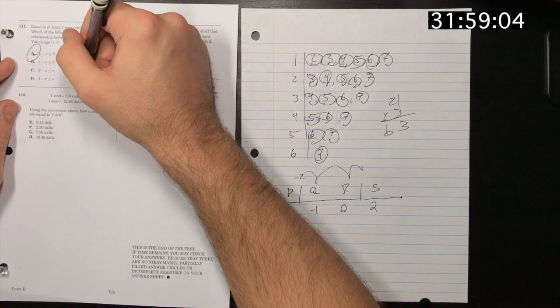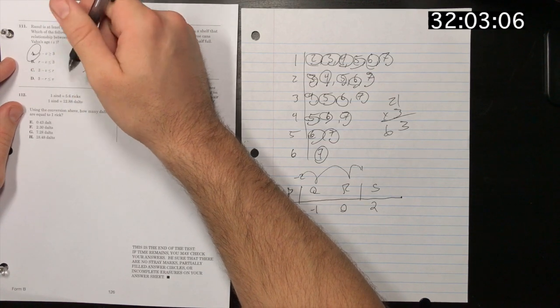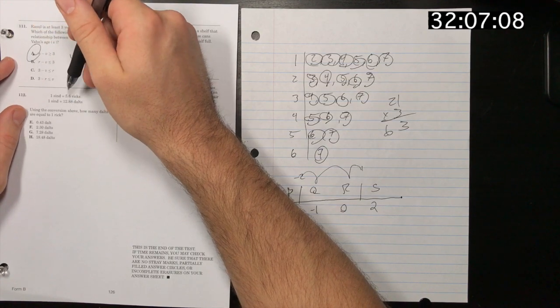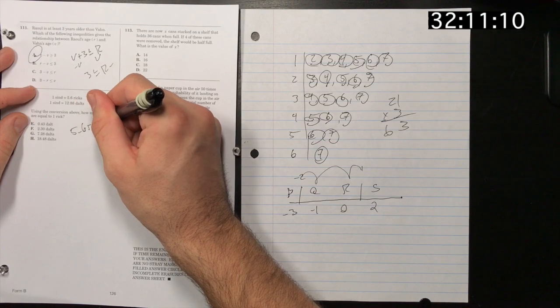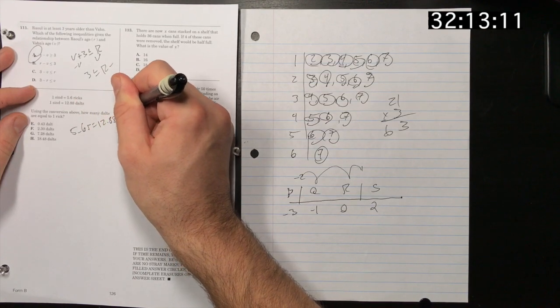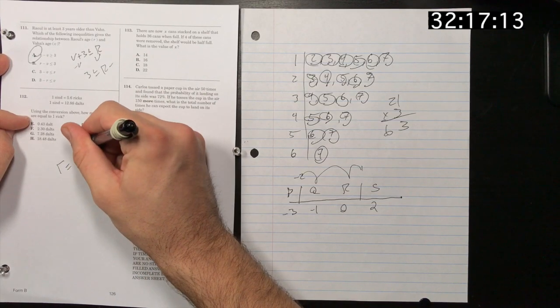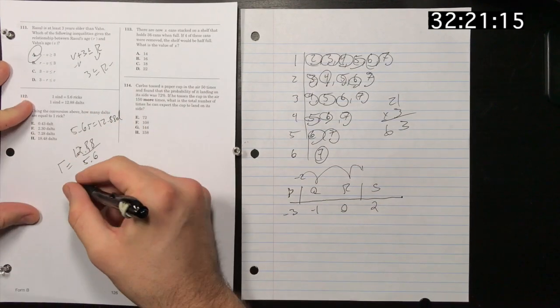1 cent equals 5.6 ricks. 1 cent equals 12.88 dolts. Using the conversion alone, how many dolts are equal to 1 rick? Well, they're both equal to 1 cent, so 5.6 R equals 12.88 D, and we want 1 R, so R equals 12.88 divided by 5.6.